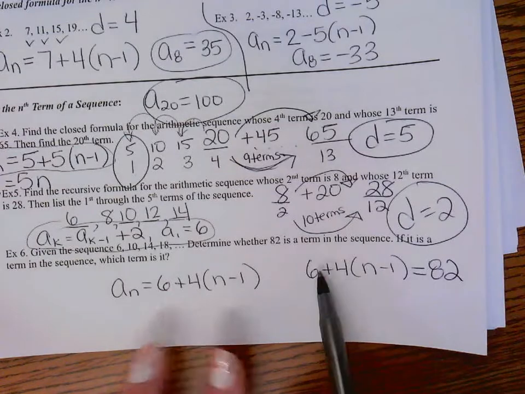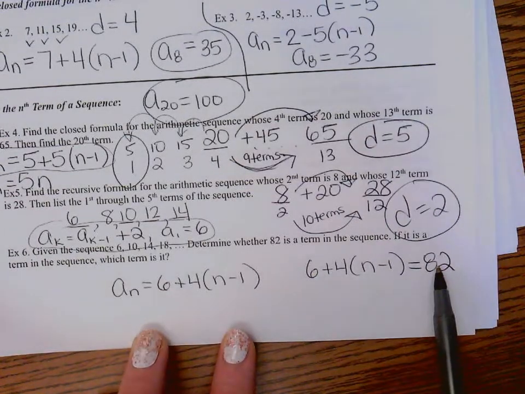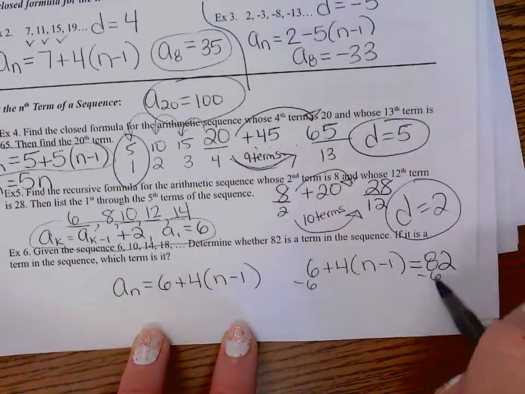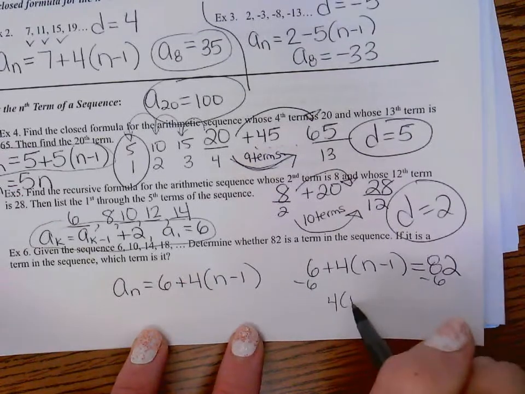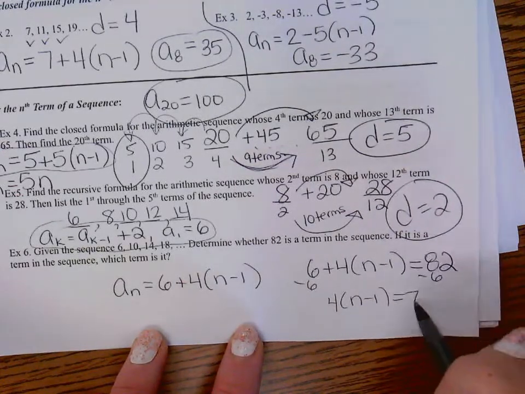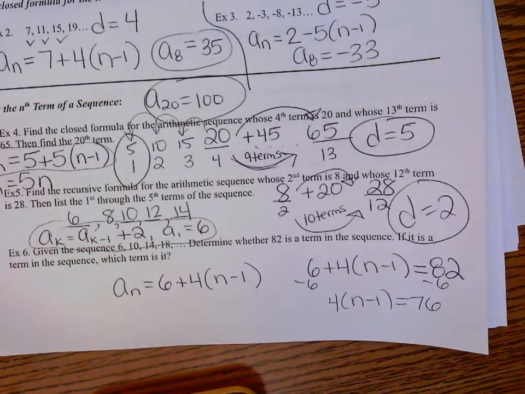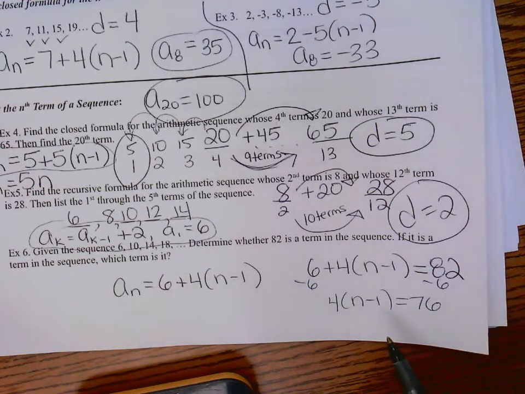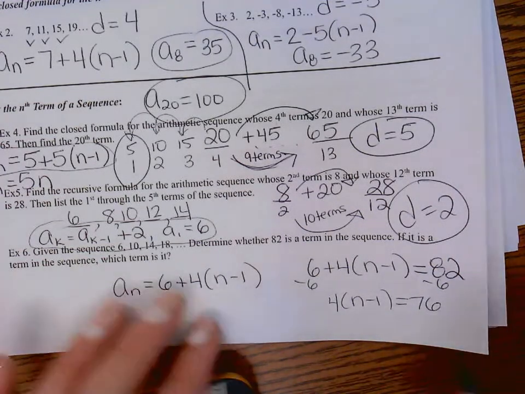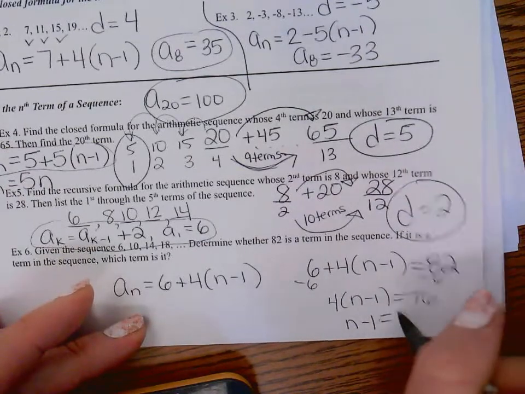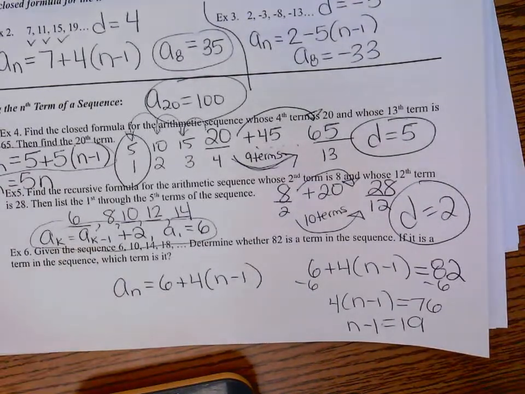So you're subtracting 6 to the other side, right? Subtract 6. So now I'm at 4 times n minus 1 equals 76. Then divide by 4. You did this? So 76 divided by 4 has to come out to an integer or it doesn't work. So n minus 1 is 19, add 1, n is 20.